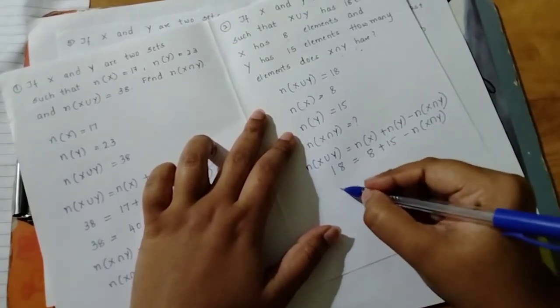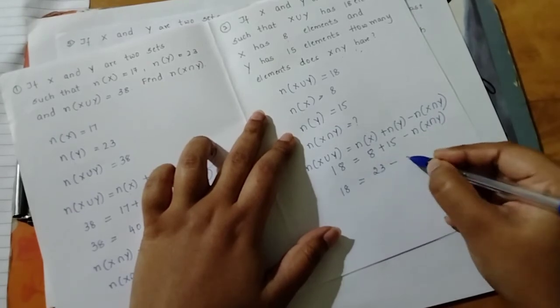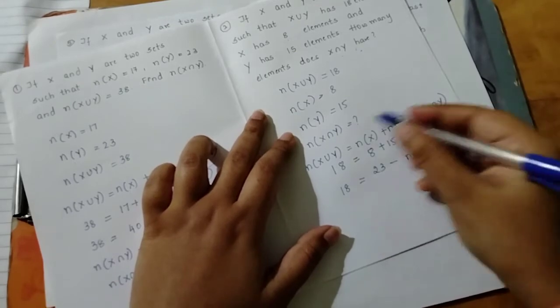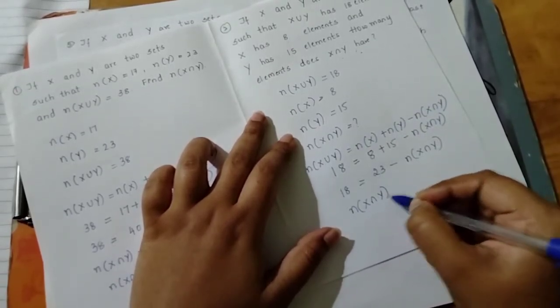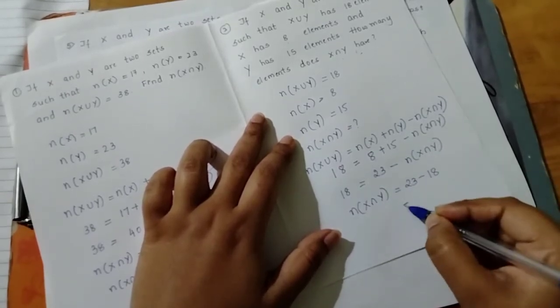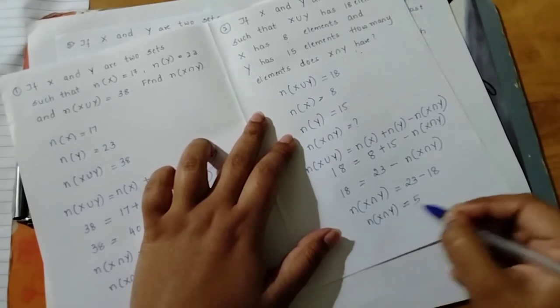Okay. So 18 is equal to 15 plus 8 is 23 minus n of x intersection y. So I bring this to the other side, it becomes plus. n of x intersection y is equal to 23 minus 18, which is equal to 5. So n of x intersection y is 5.